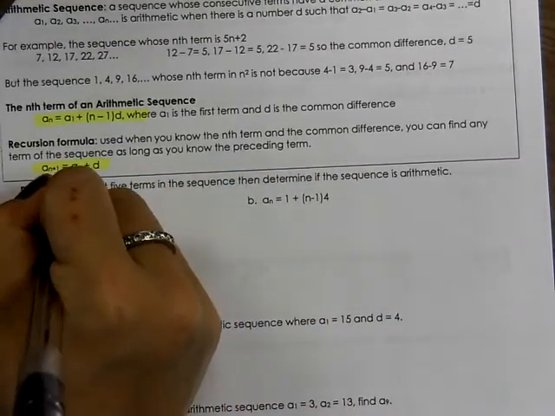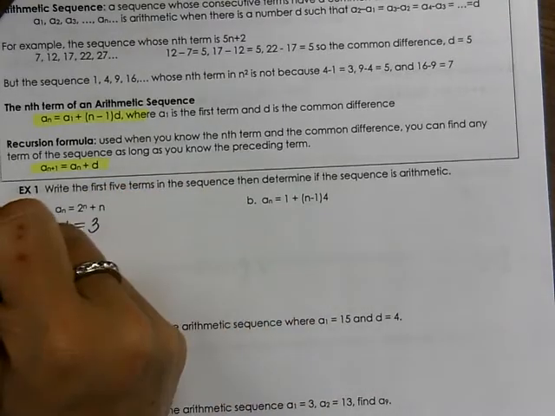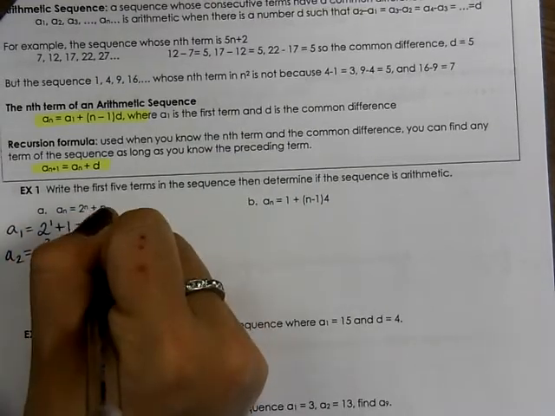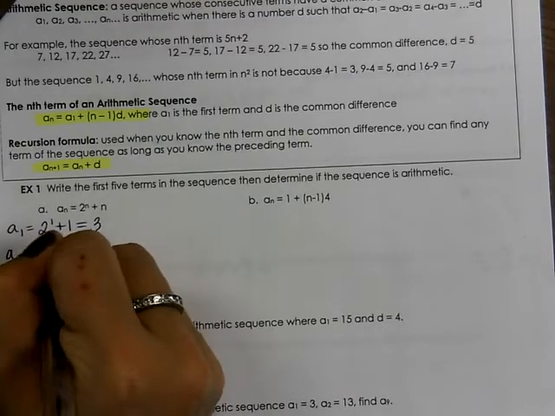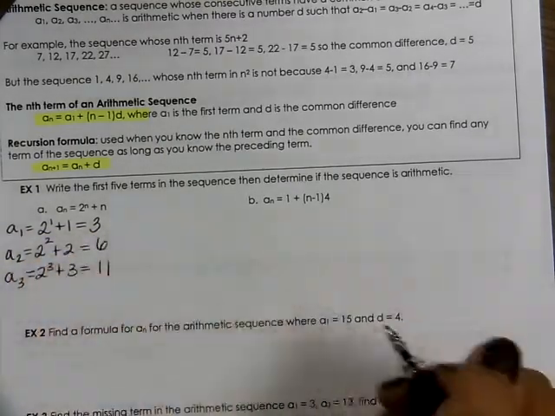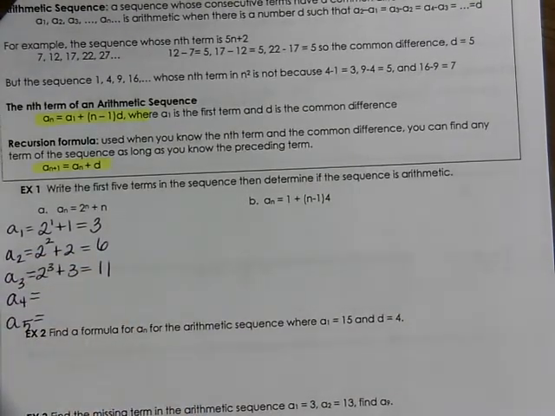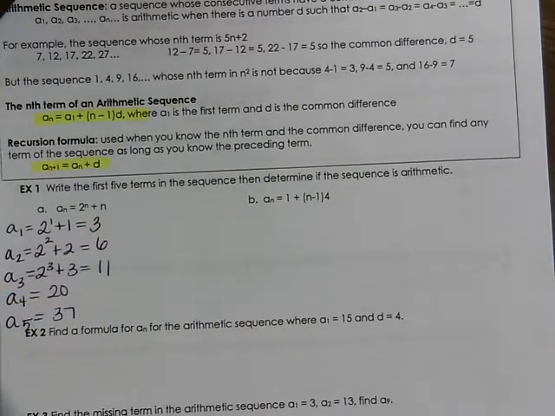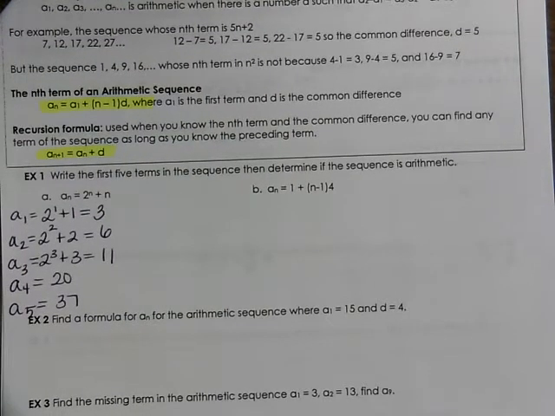So let's find the first term. A sub 1 is going to be 2 to the 1 plus 1, so 3. The second term is 2 squared plus 2, so 6. The next term, 2 cubed plus 3, 11, and then so on. You get 20 and 37. Okay, so that was the first part. They just wanted the first 5 terms. That's easy, it's just plugging in our n value and then simplifying.